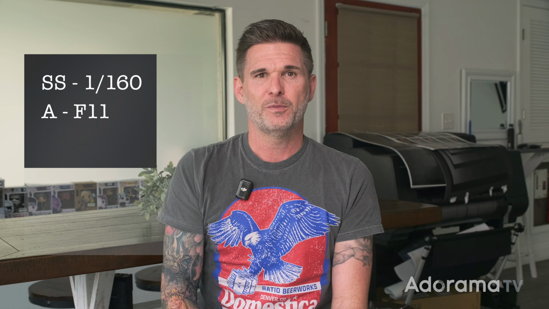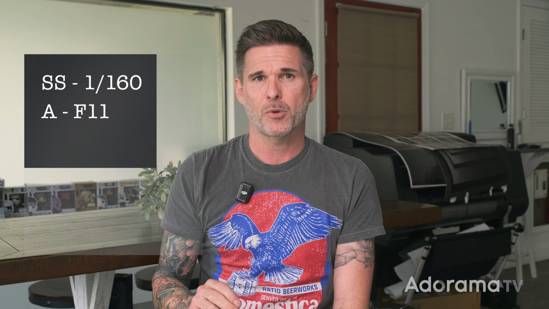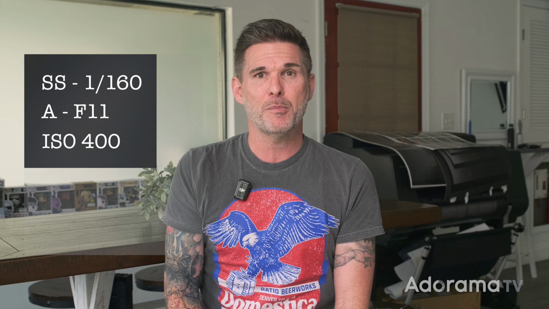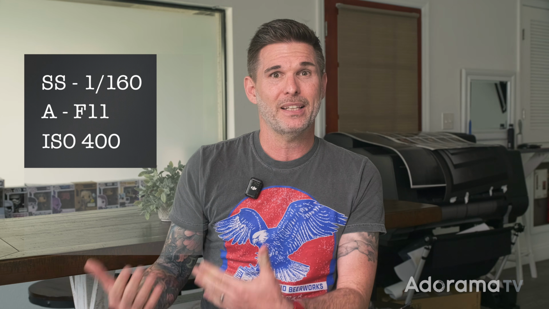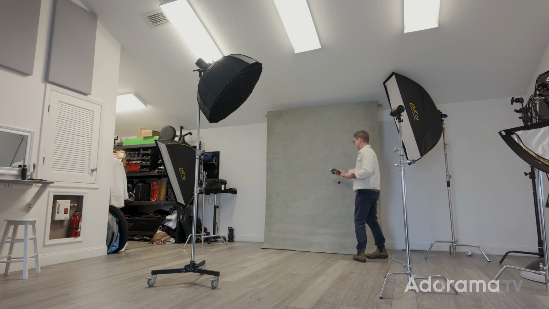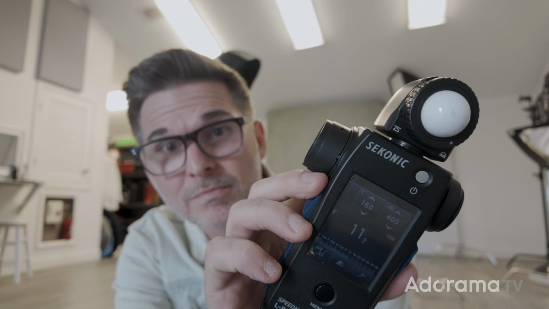Finally, ISO. A lot of photographers automatically choose the lowest ISO their camera offers in the studio. But ISO 400 still gives me excellent image quality with this camera, and it means my lights don't have to work as hard to reach f11. That gives me faster recycling and puts less strain on the batteries. Now all I need to do is set up my lights, use my light meter to measure the output, and adjust them until the lights match the settings I picked.